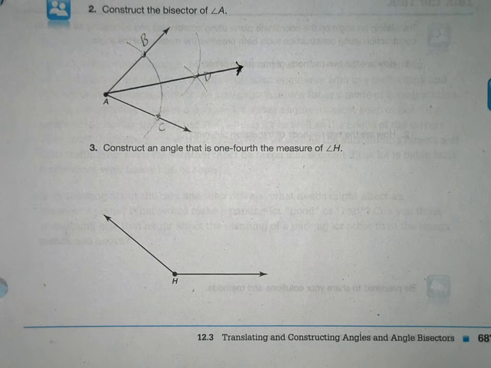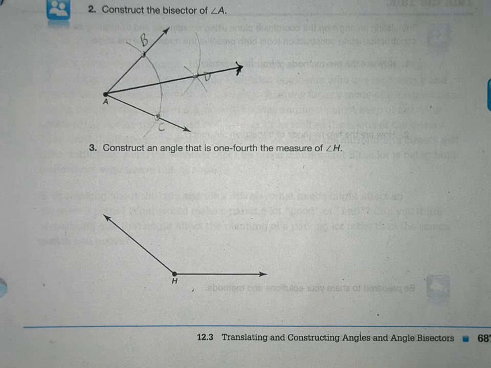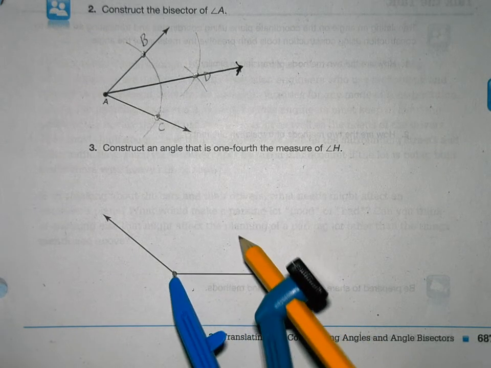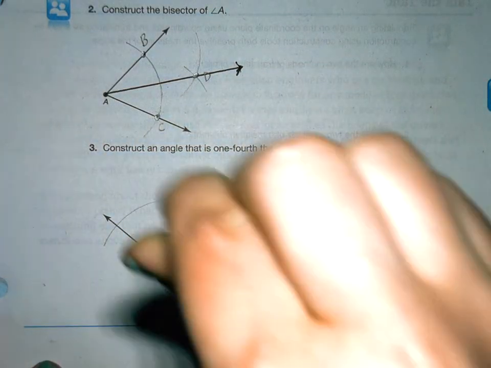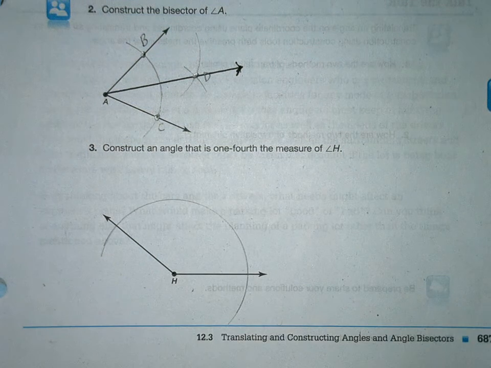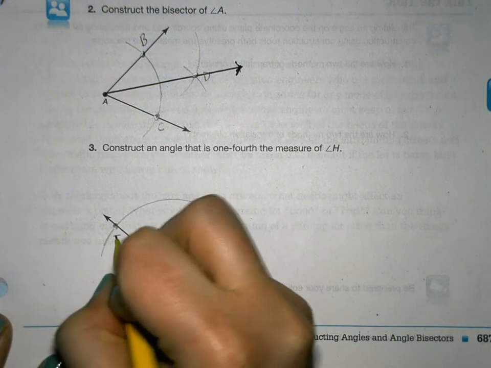Number 3 wants us to construct an angle that is 1/4 the measure of angle H. So remember back to last week when we were talking about midpoints and Jack's key, and he lost his key, but he knew it was 1/4 away from the door. We're going to do something very similar to that. 1/4 is half of a half. So we're going to construct a bisector twice to make 1/4. So let's try this. At angle H, I'm going to make my compass a little bit bigger than it was. I'm going to construct an arc that goes through both legs of angle H. And let's label those points I and J.